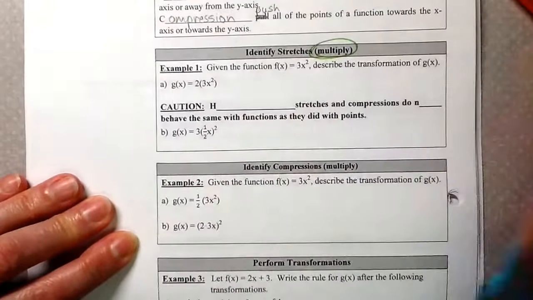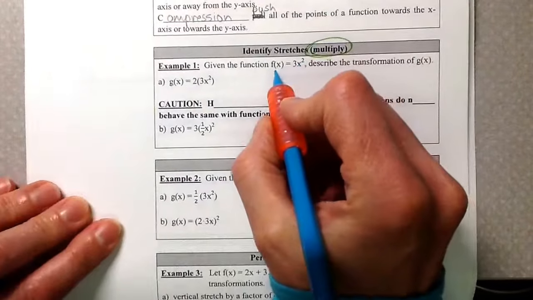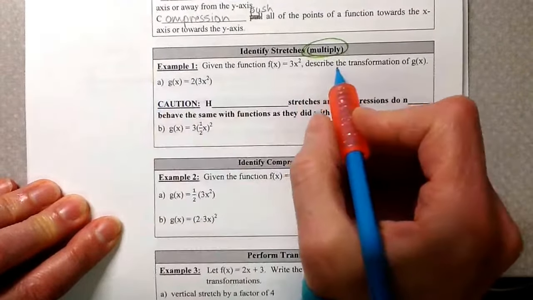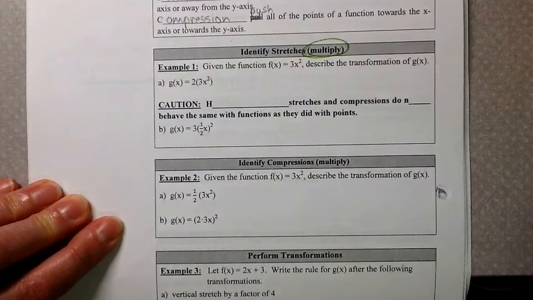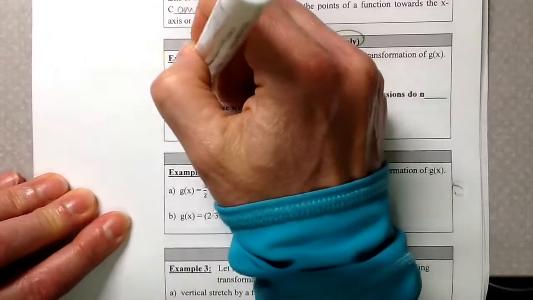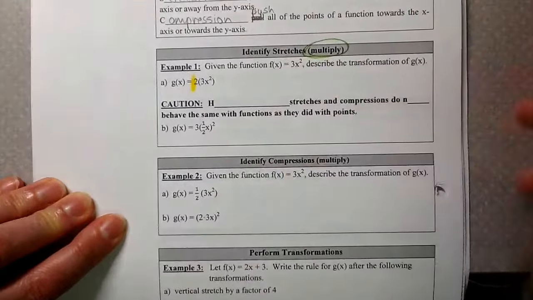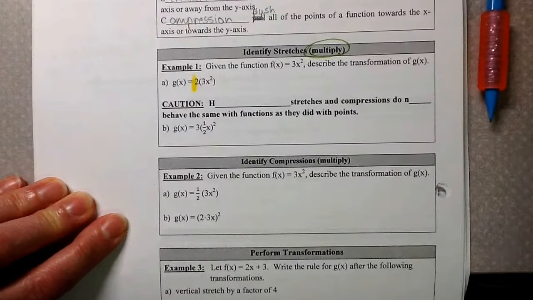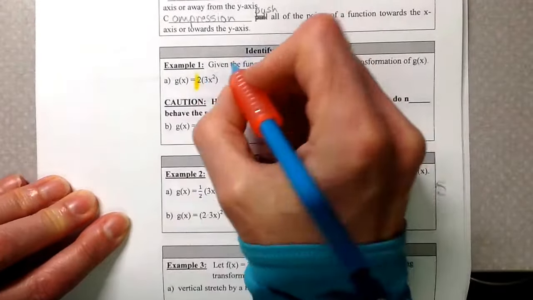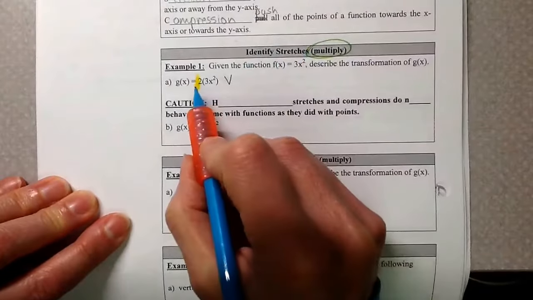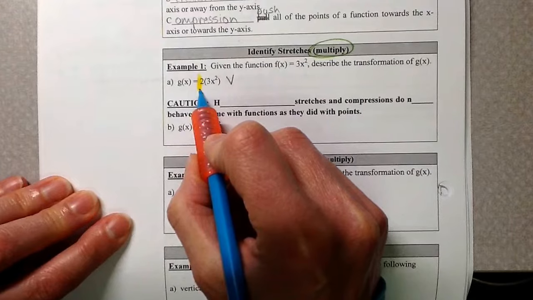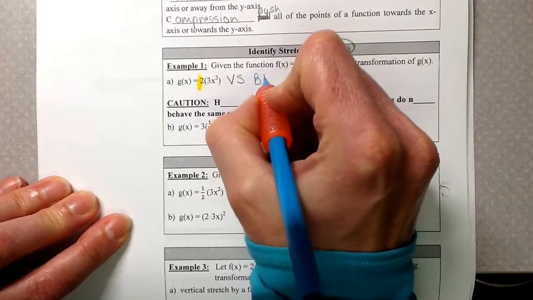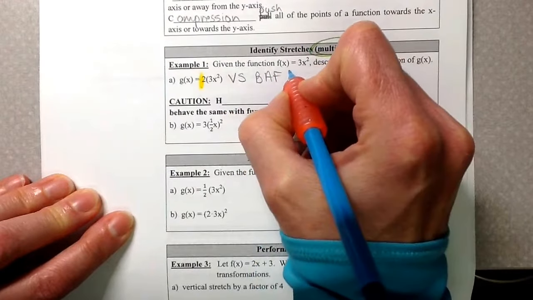Okay, we're going to use the same function to start with as we did yesterday. F of x equals 3x squared. And we want to describe what transformation is taking place. So again, I'm going to highlight anything that's not 3x squared. Since it's not in the horizontal house, I know that it has to be vertical. Since this number is larger than 1, just like back in chapter 1, it's going to be a stretch. And then we just have to say by a factor of 2.